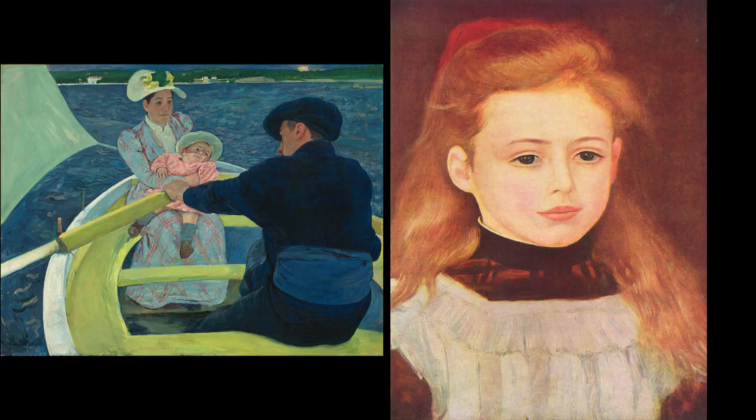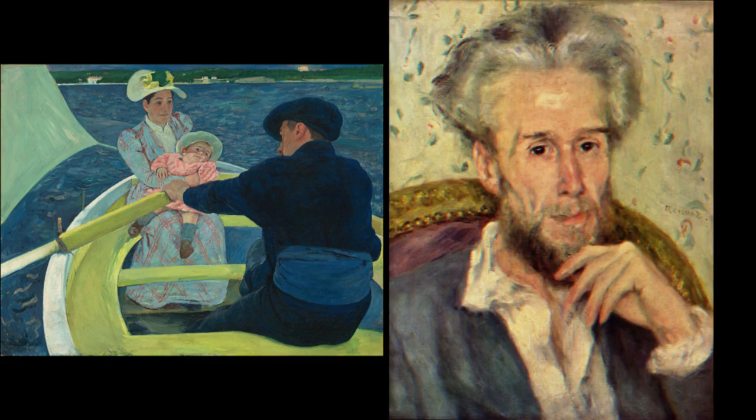The top of Lucy's collar has a white curved line which is referenced by the white curve of the edge of Mary Cassatt's boat. And the final reference that I see here is Lucy's white shirt has a white rectangle in the upper left by the collar, much like the rectangle of the white oar on the left edge of Cassatt's painting.